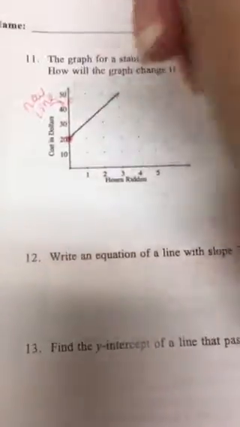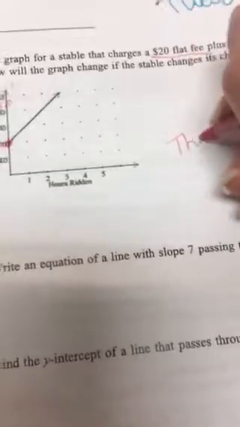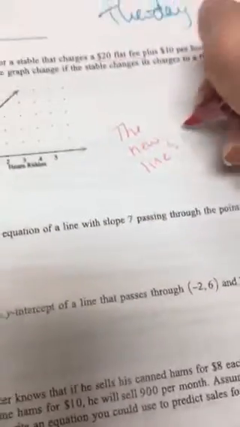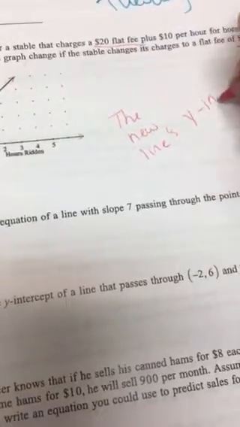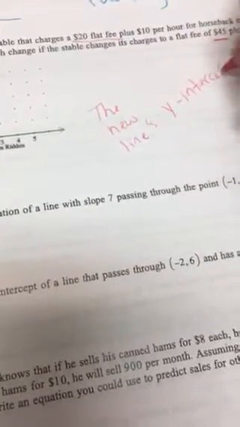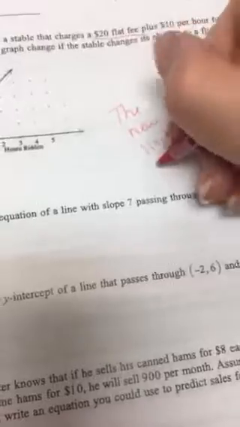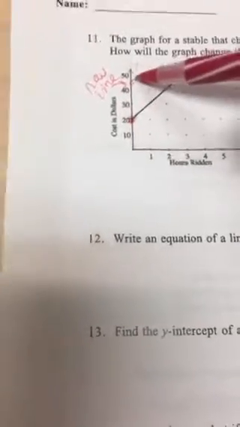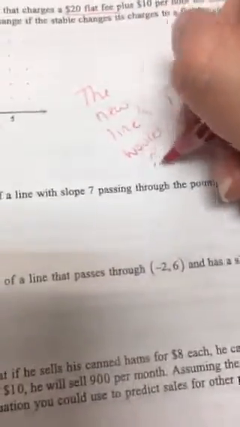So the y-intercept shifts up. So I would say the new line y-intercept would shift up, and then from 20 to 45, that's 25 units.